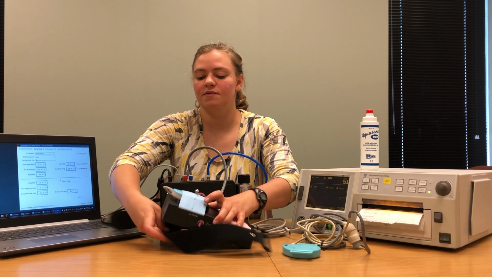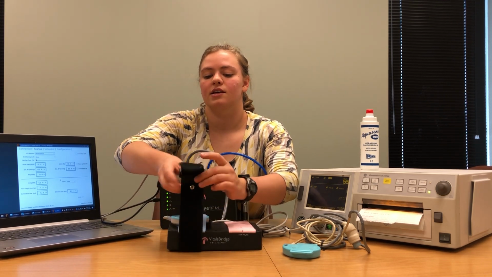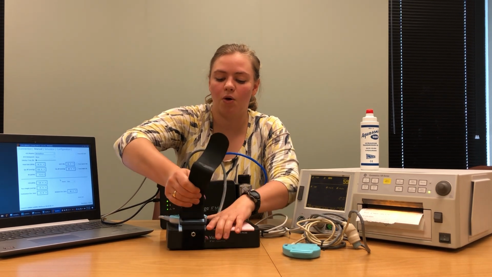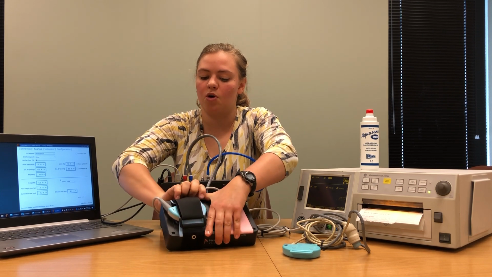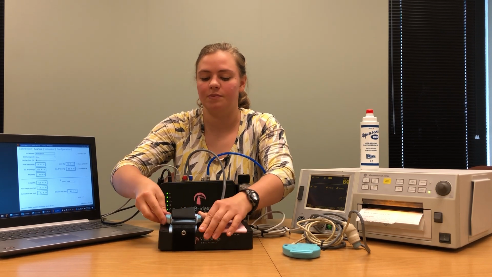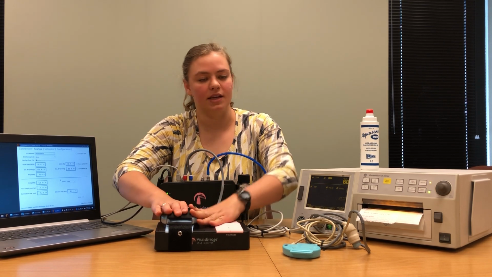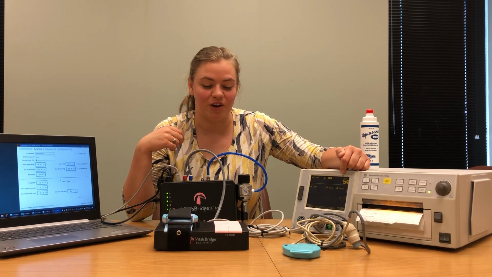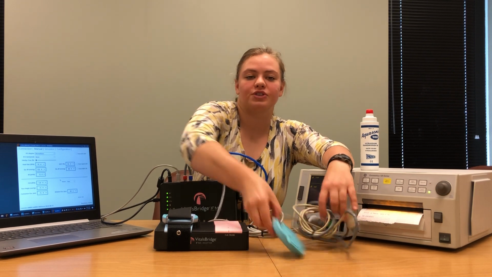You're going to place the Velcro strap around the adapter box, slide one end into the clip, and then pull the strap tight so that the TOCO probe doesn't move during simulation. Once your TOCO probe has been correctly placed on your adapter box, you should see a TOCO signal appear on your patient monitor. We're next going to connect our ultrasound probe.